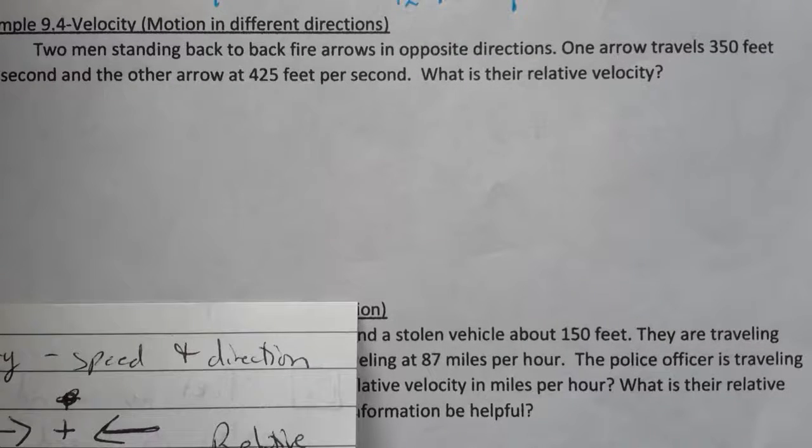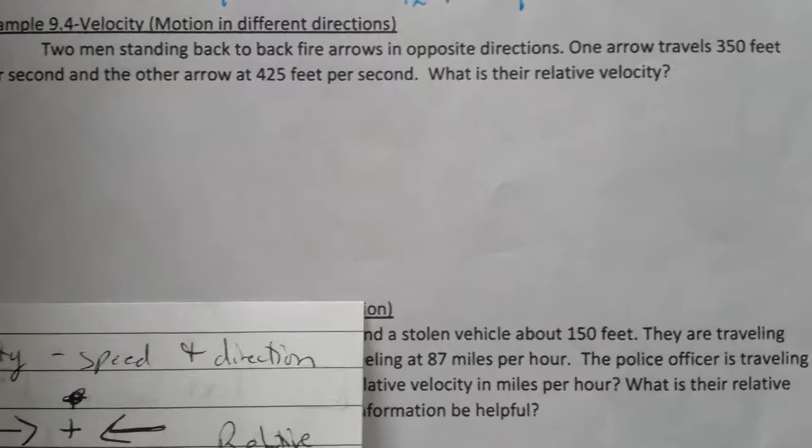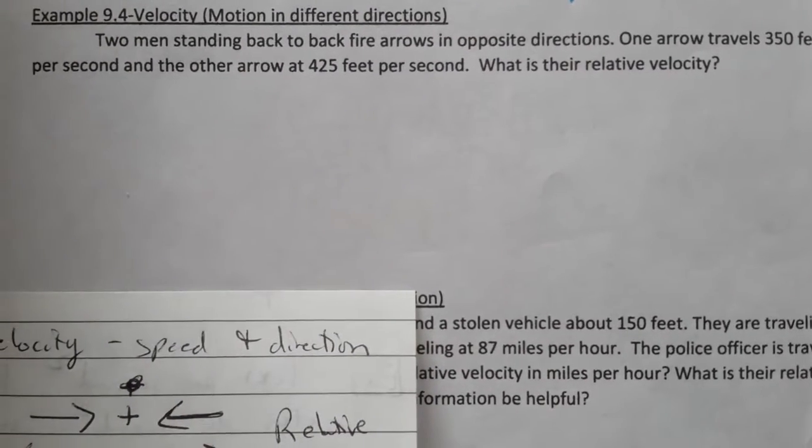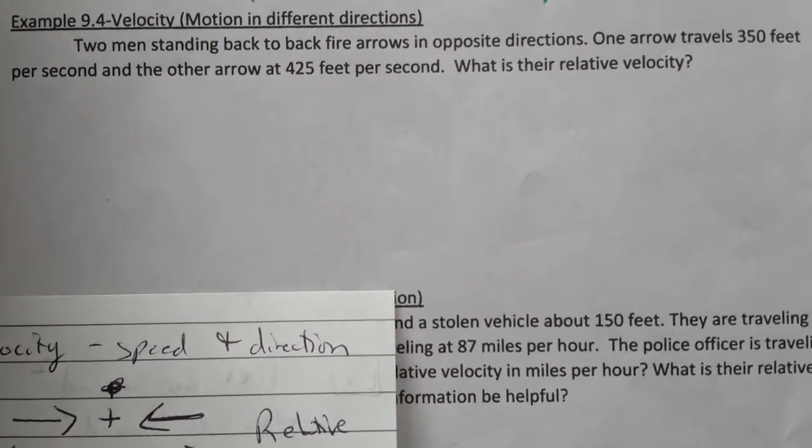Alright, Jordan, we got example 9.4. Just go ahead and move this just a little bit so we can see the question.